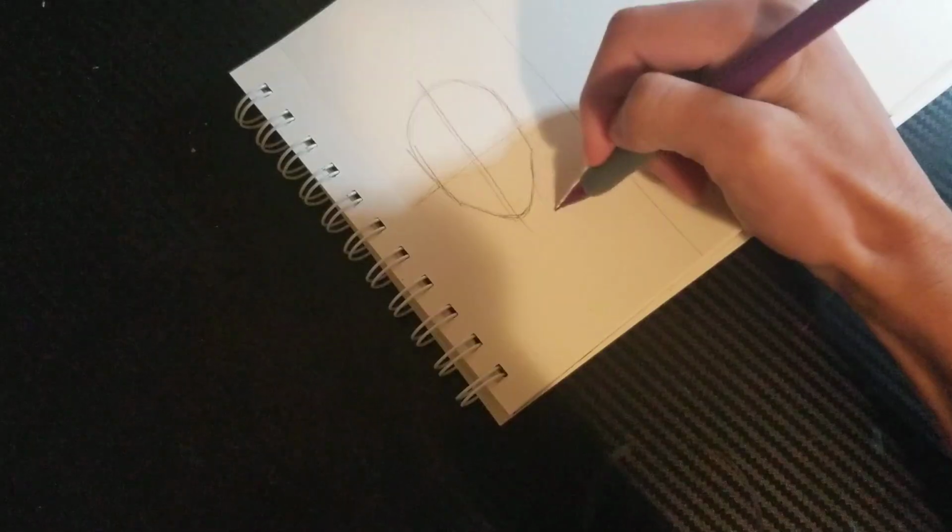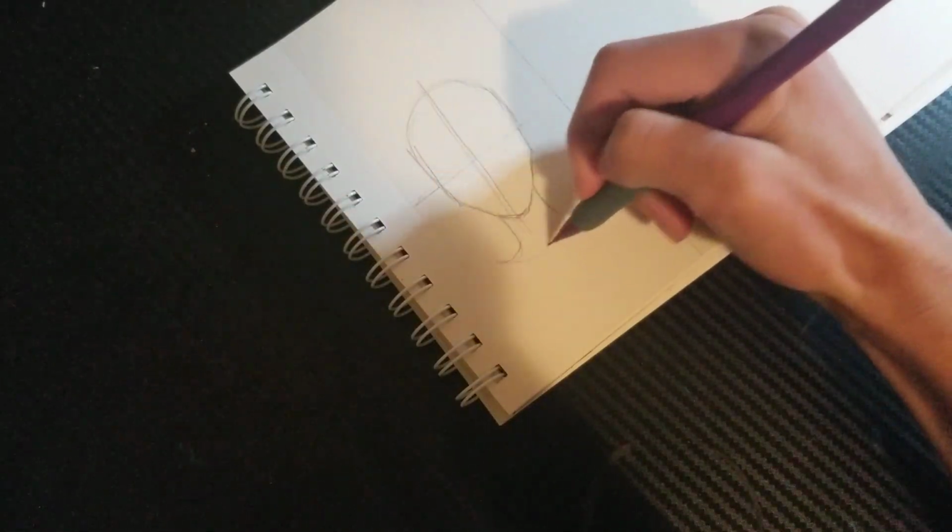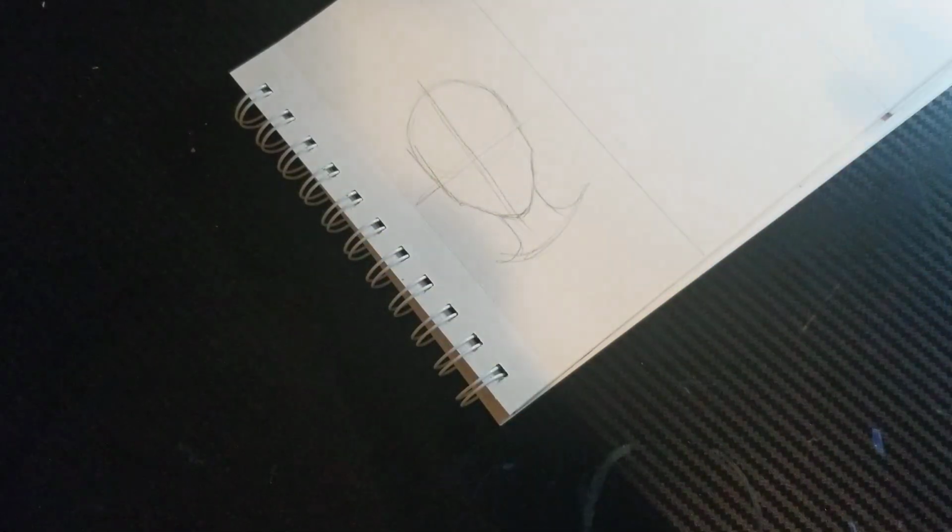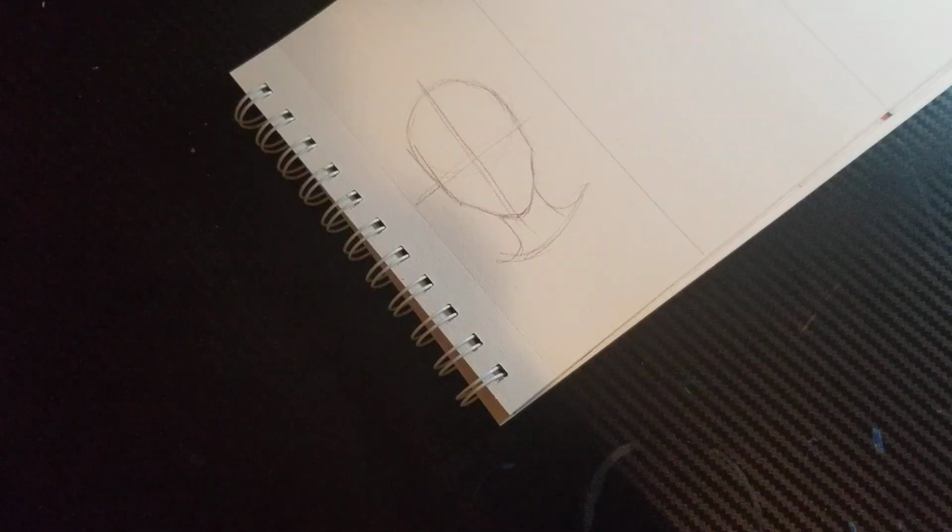If you're doing this, just do it loosely. Don't worry about it needing to be at this angle, you're gonna refine it maybe later. Just practice getting the hang of it, because you want to be free and not restrict yourself, right?